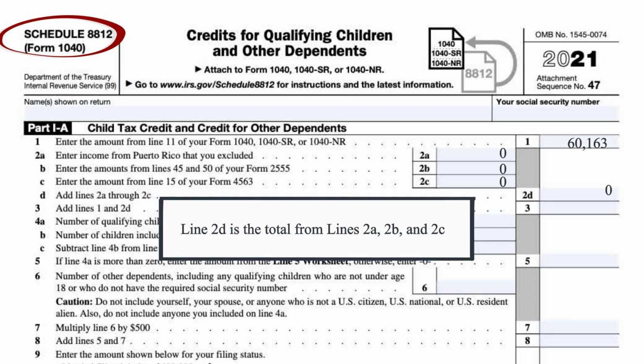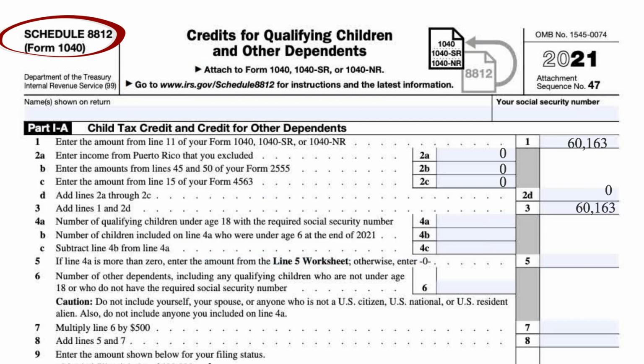Line 3 asks to add lines 1 and 2D. This equals $60,163 for Emily.